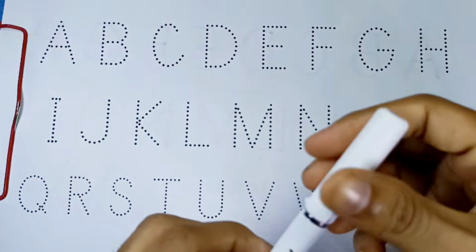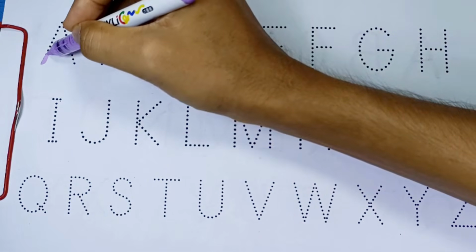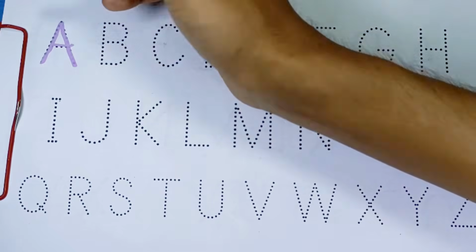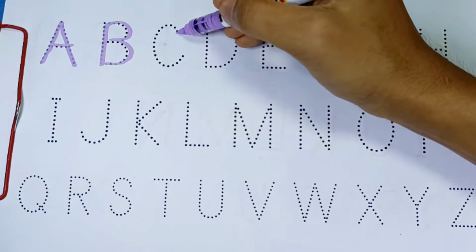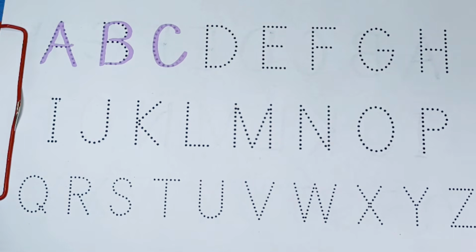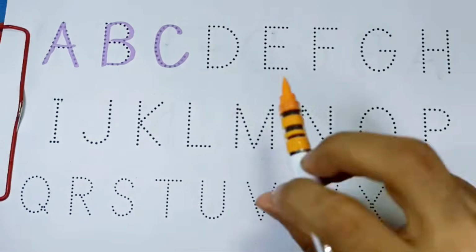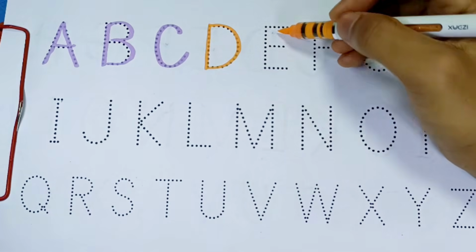First we are using the color of purple color and writing the alphabet of A for apple. And the next one is B for ball, B for bat. The next one is C for cow, C for cat. The next one is D. Stay with us. Nice color, orange color, and writing the alphabet of D.